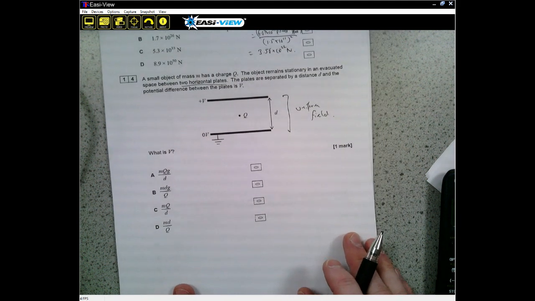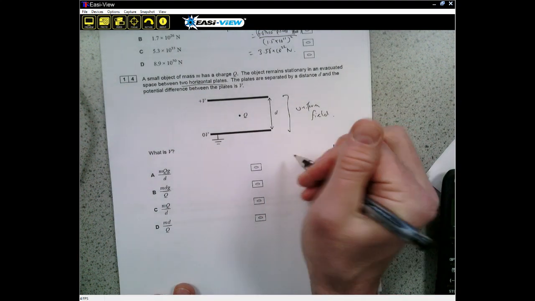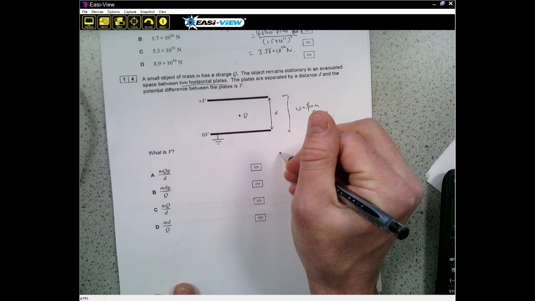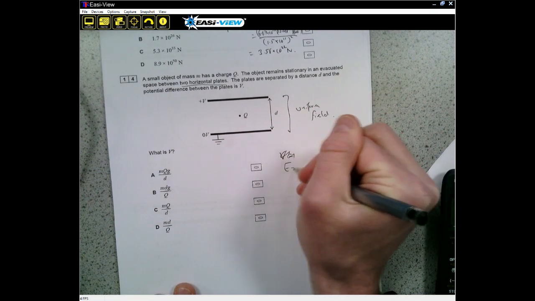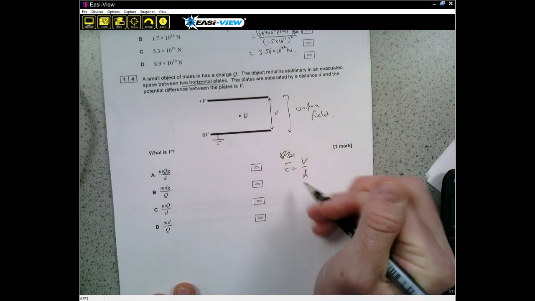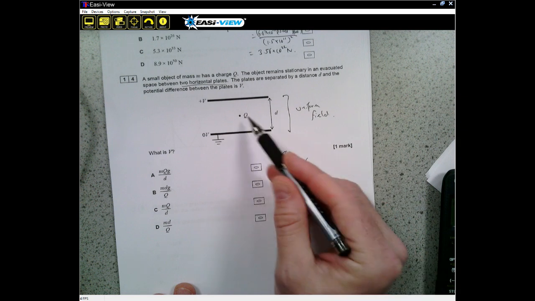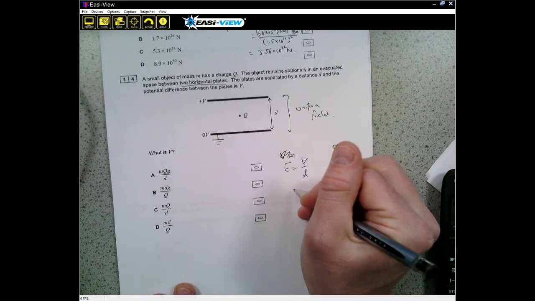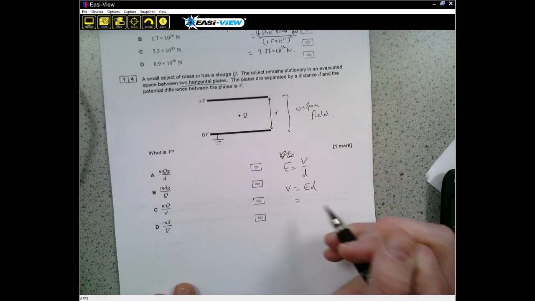So we can work that out by the field strength. Or the electric field strength rather, is given by V over d. So the electric field strength is the size of the force on this charge. So V equals Ed.